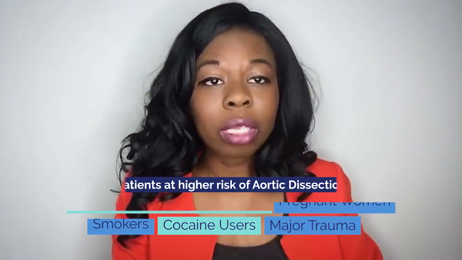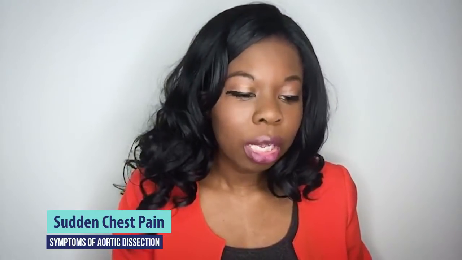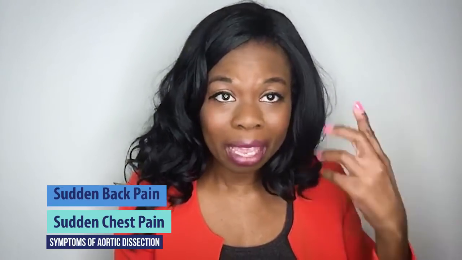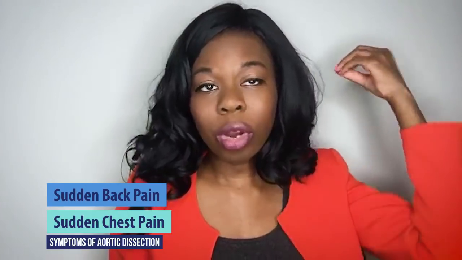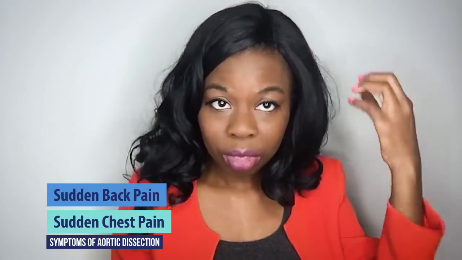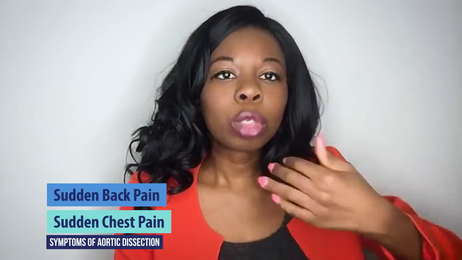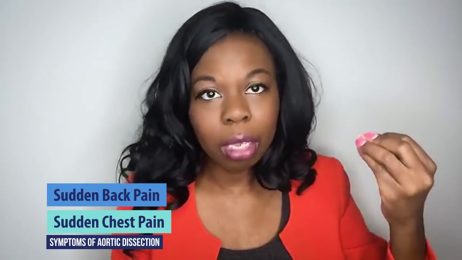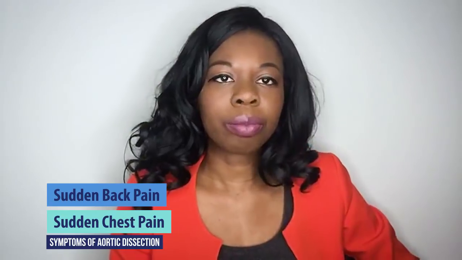So the symptoms that you're going to see with patients who have aortic dissection include, keyword here, sudden chest pain or sudden back pain, because think about where the aorta is, right? That would explain why it's sudden chest pain or sudden back pain, because of that tearing of the aorta.